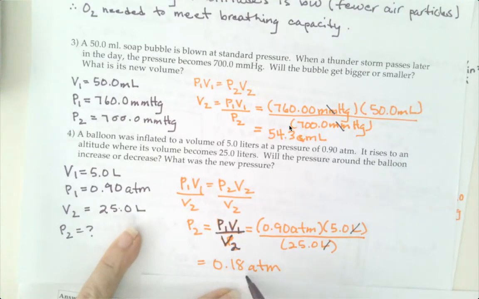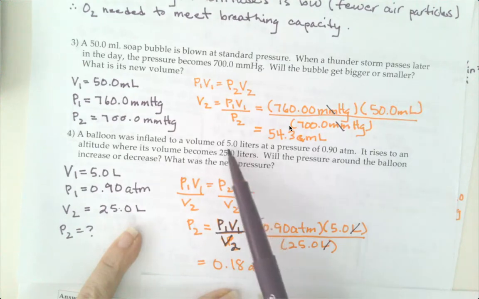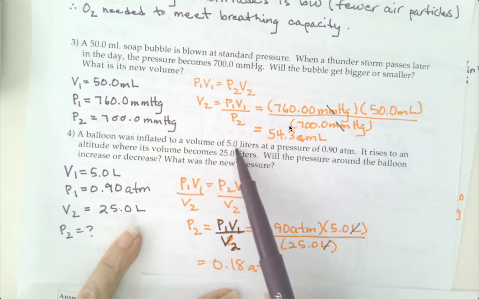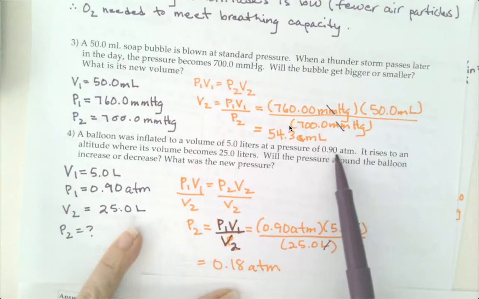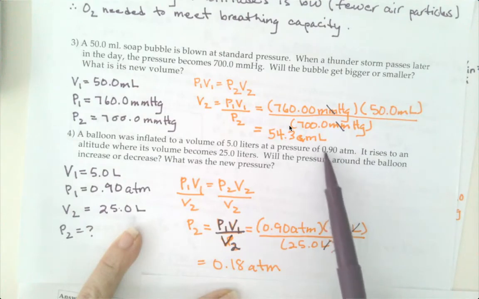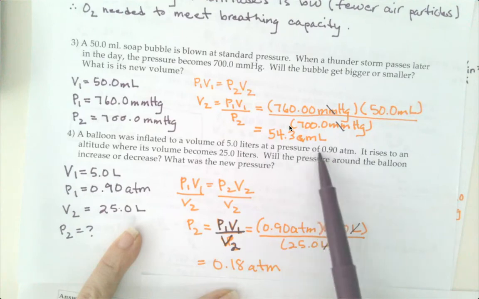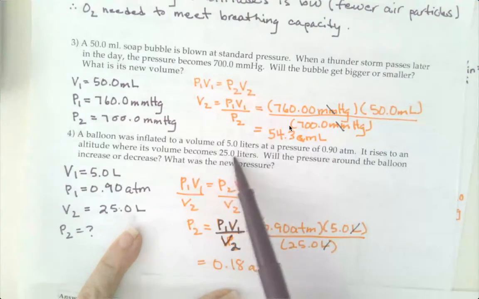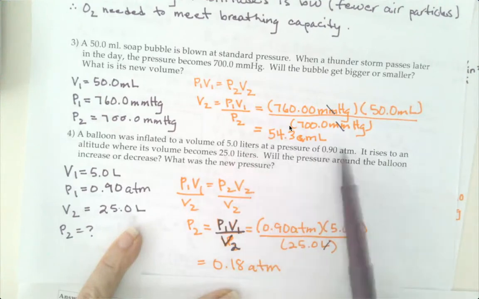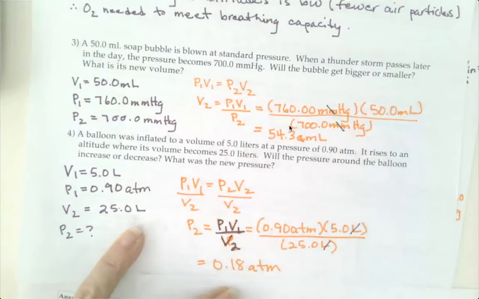We can only report 2 significant digits. This volume is 2 sig figs. This atmospheric value here is 2 significant digits. Remember, the 0 that's out front is a placeholder. It's not significant. This volume reading is 3. We can only report to the fewest number of sig figs based on the values given in the question. 0.18 atm.